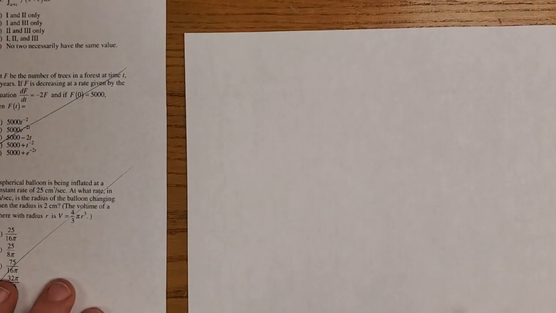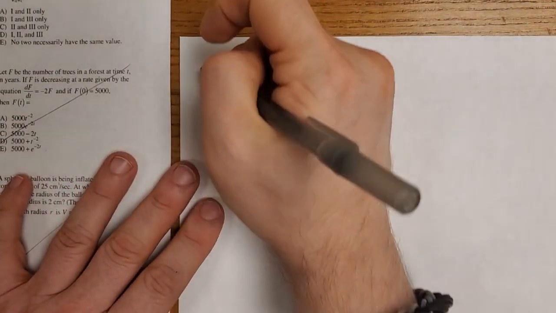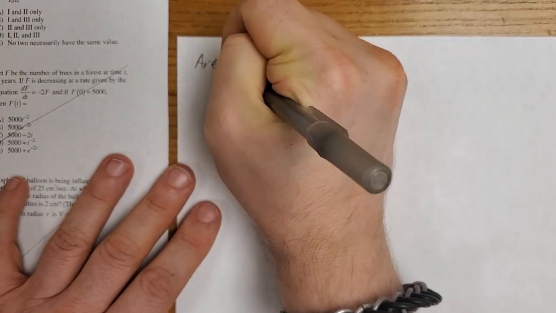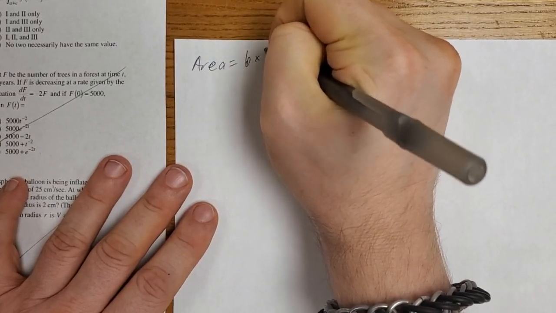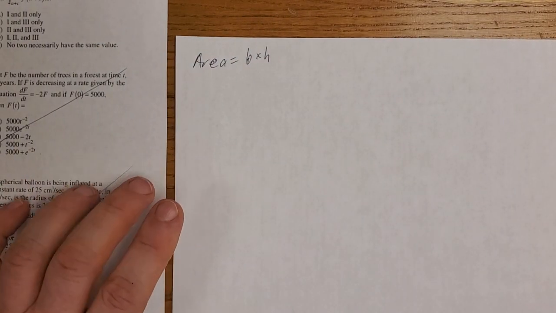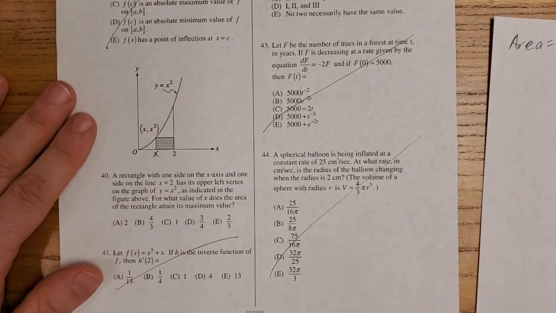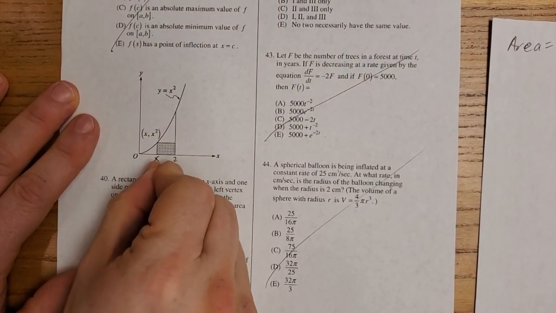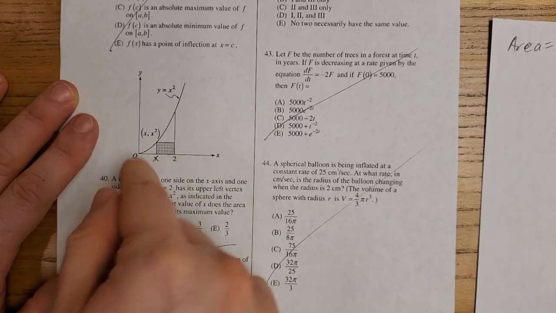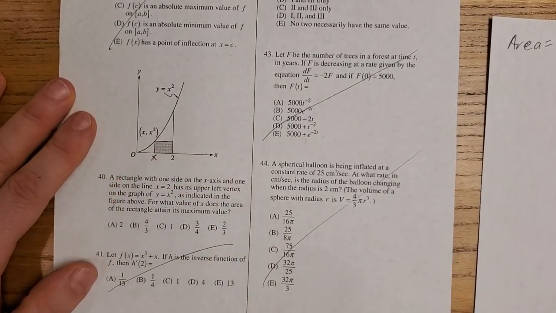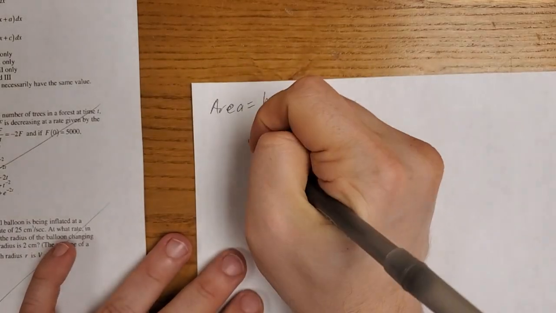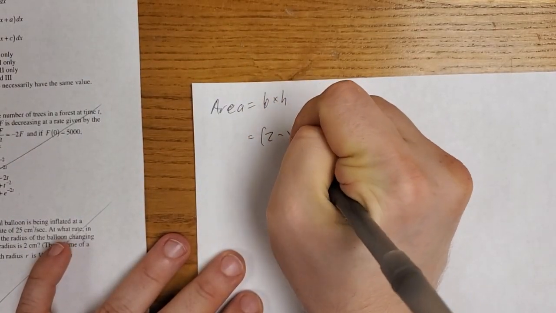Okay, so the area is the base times the height. So what is the base going to be? Well, the base is this, so it's 2 minus x is the width of the rectangle. So 2 minus x.